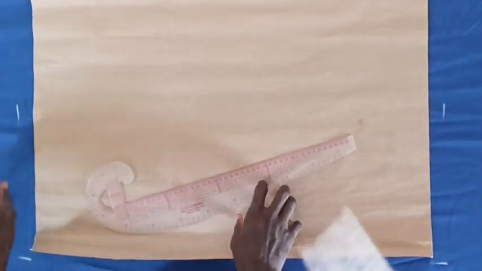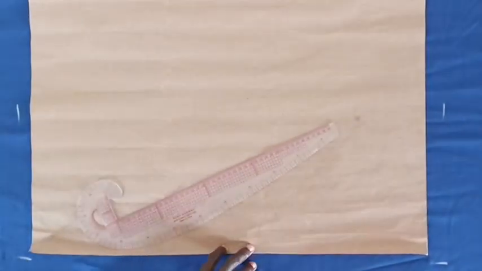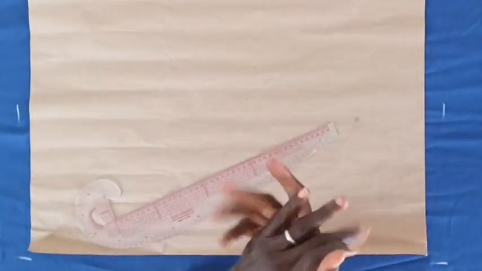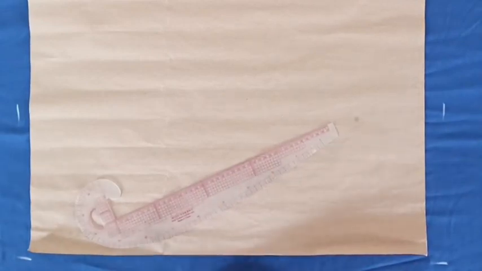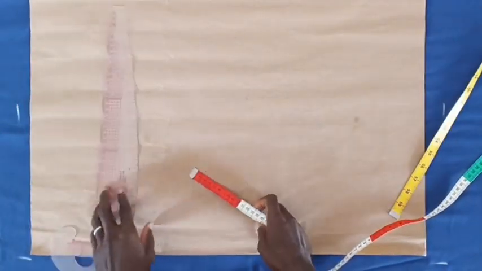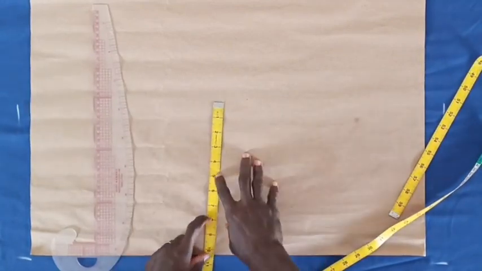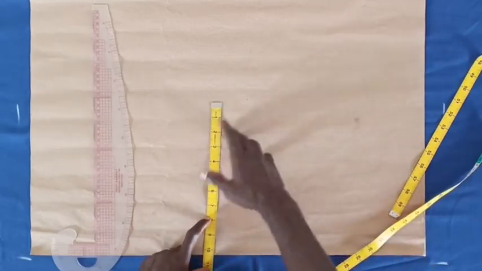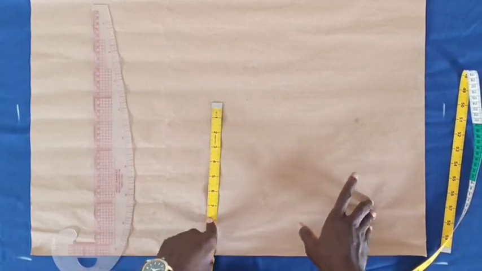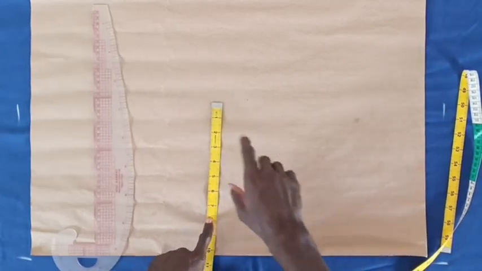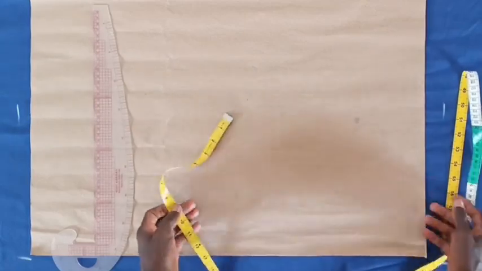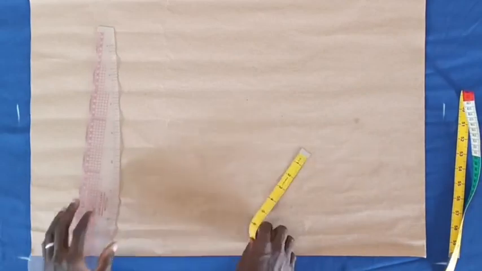Okay, so let's start the class. All right, so for us to draft this trouser, these are the measurements we're going to be using. We're going to be using a waist measurement of 22, the trouser tie, or a lap, of 16, trouser length is 18, and the knee 14. The ankle will be 5. All right, so without wasting time, let us go ahead and draft this trouser.